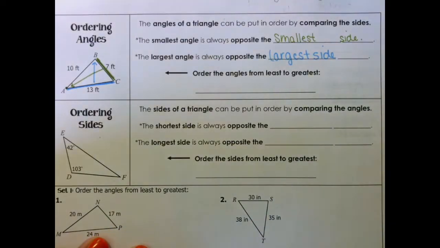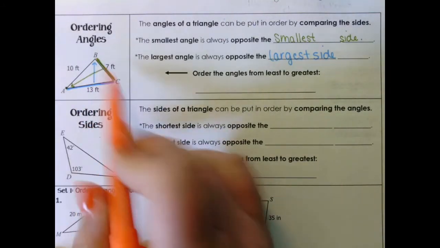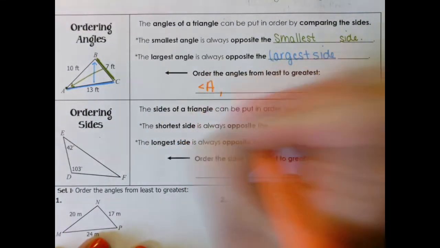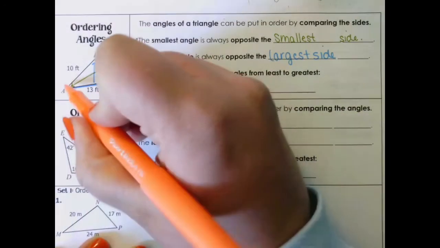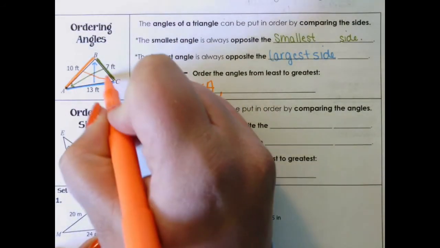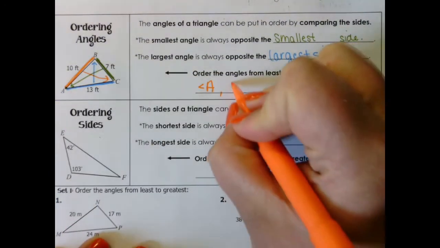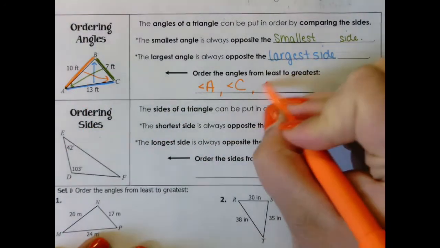So now we want to go ahead and order the angles from least to greatest. So my smallest angle, like we said, is going to be opposite my smallest side. So if BC is my smallest side, the smallest angle is going to be angle A. Then my middle angle is going to be opposite the next smallest side, which is going to be AB, and across from AB is going to be angle C, because my vertex is C. C does not lie on line AB. So we have angle C. And then my greatest angle is going to be across from my greatest side, which we said was AC, so that is going to be angle B.